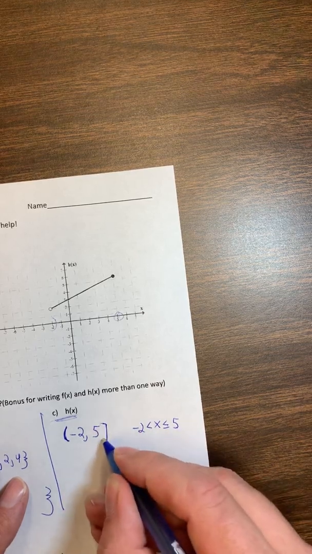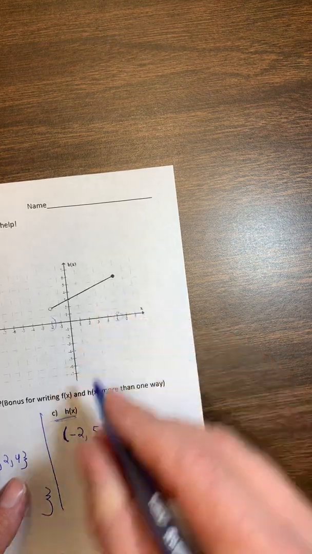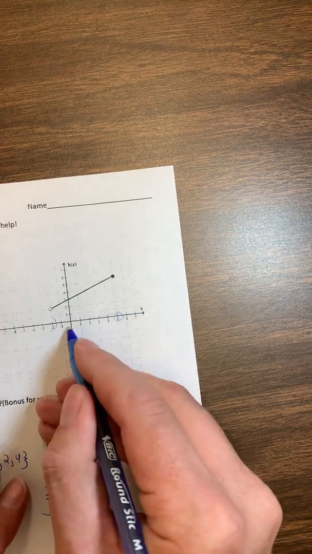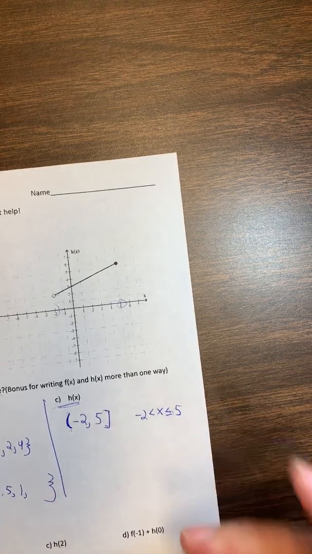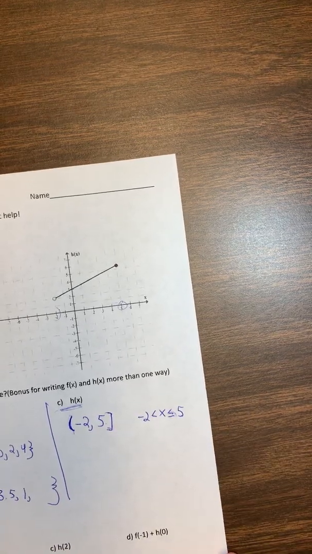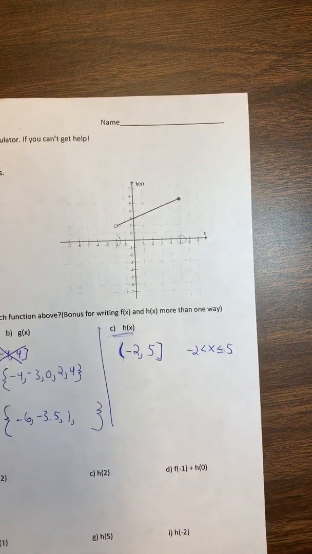We use the bracket when we use the or equals to, when it could have a value at 5. We use the parentheses when it doesn't have a value there. I'll let you do the range on your own. Okay. Let's look at this next part. Now I'll stop the video here and I'll do it in a second part.